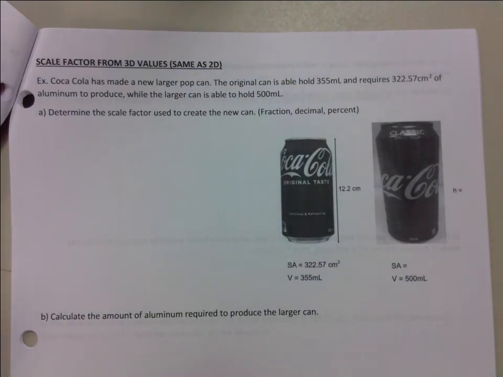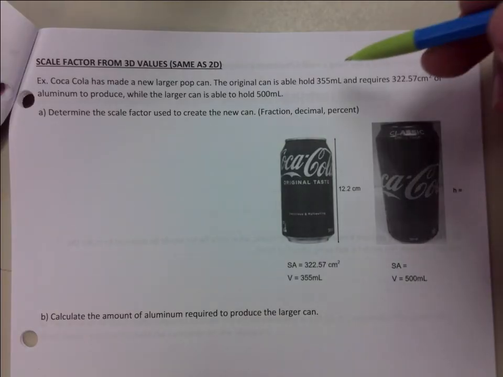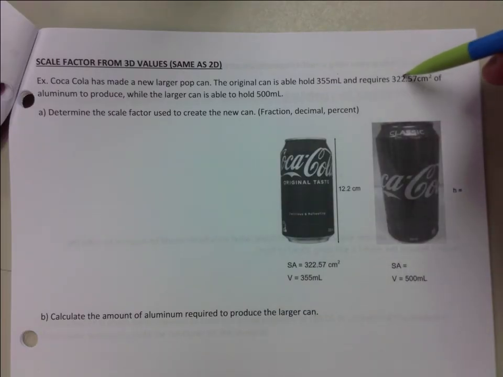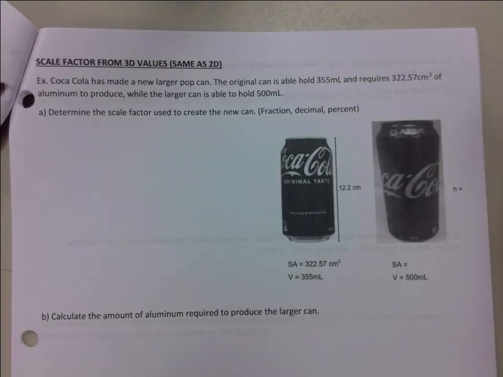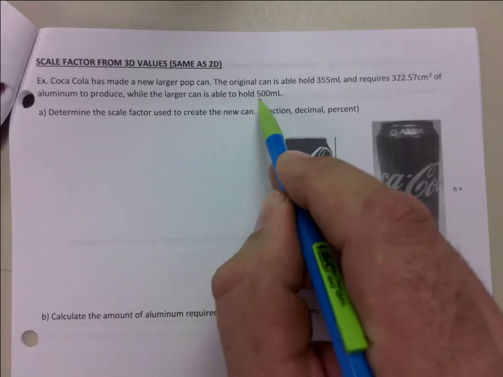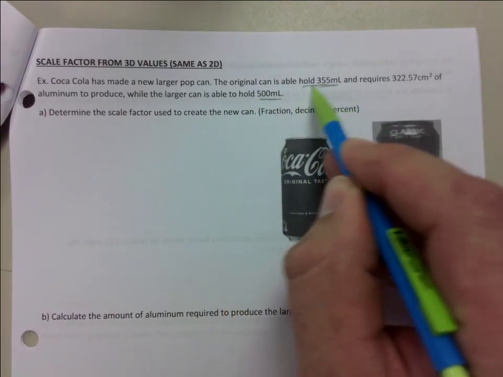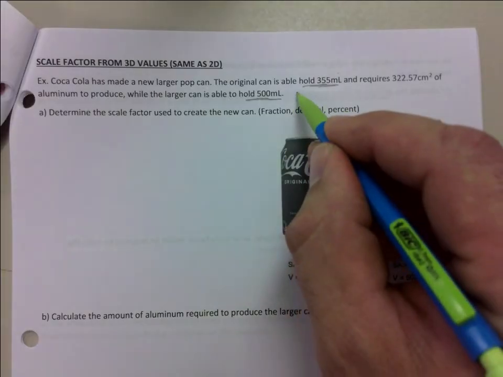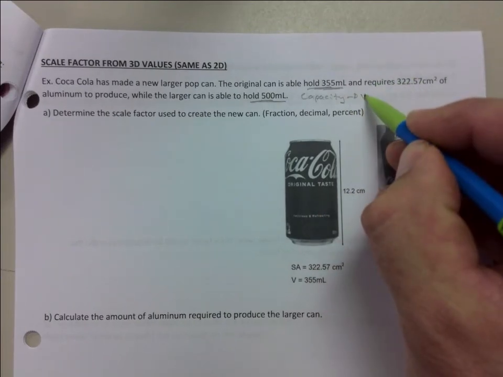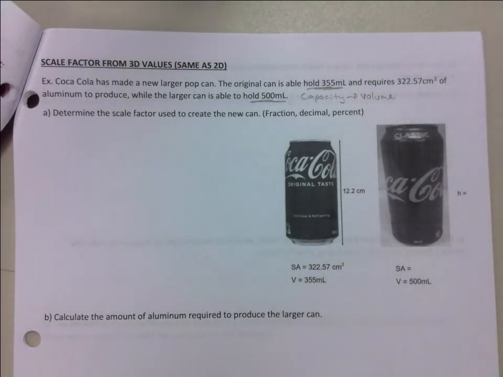Okay, so Coca-Cola made a new larger pop can, as if there wasn't enough sugar in the regular one. But anyways, the original can is able to hold 355 milliliters and requires 322.57 square centimeters of aluminum to produce, while the larger one is able to hold 500 milliliters. When it's holding something, it's a capacity, which is the equivalent of volume, how much something can hold.